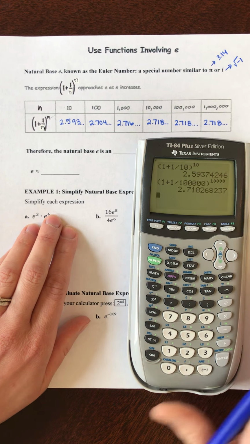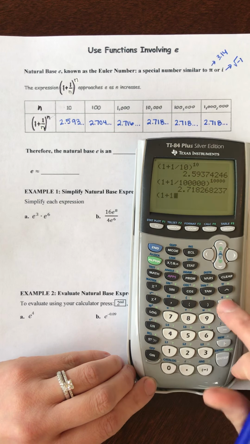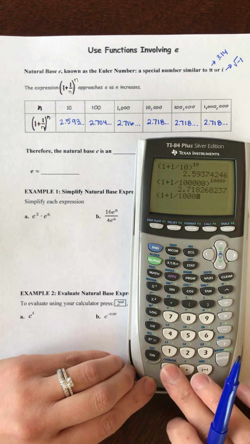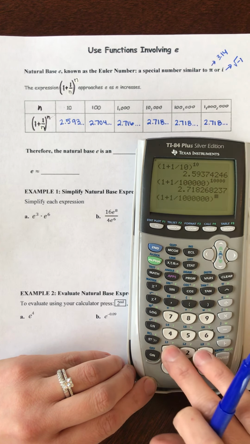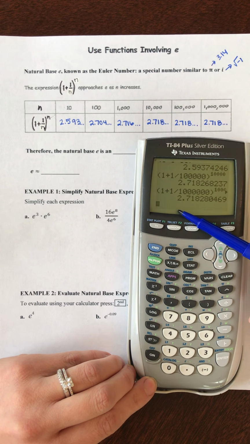Those decimals keep going. And if I were to plug in a million, 1 plus 1 over 1 million, all to the 1 million power, I also still get about 2.71828, and that would keep going.